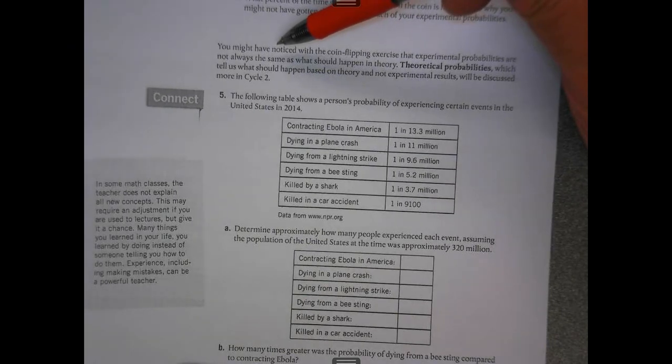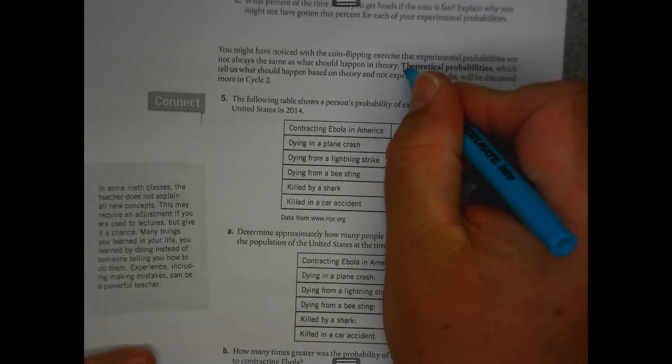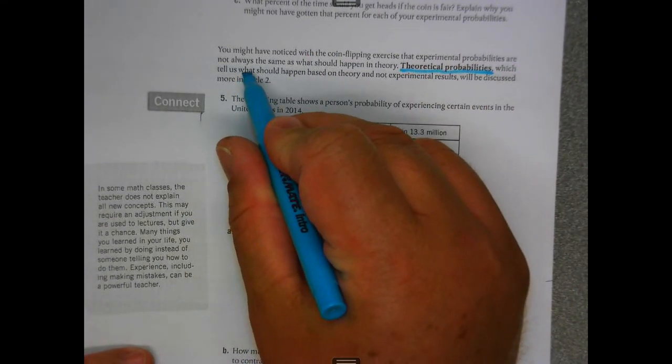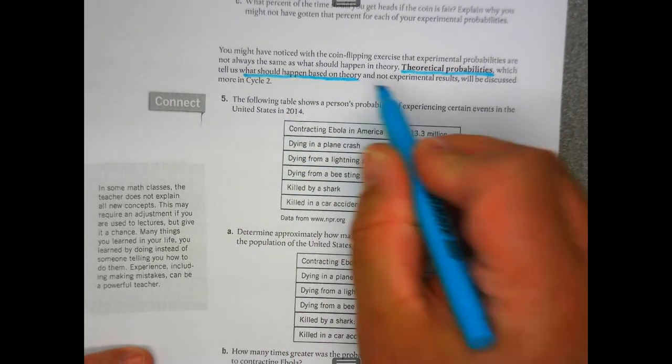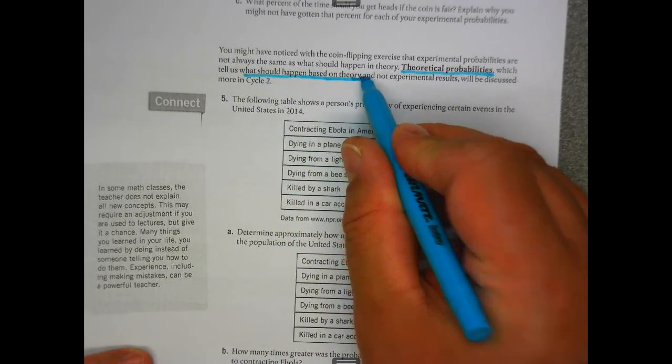Let's look at some examples. The following table shows the probability of experiencing certain events in the United States. Contracting Ebola was 1 in 13.3 million. Dying in a plane crash, 1 in 11 million, and so on and so forth.